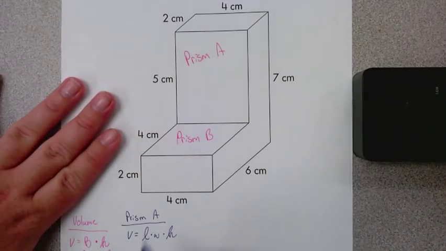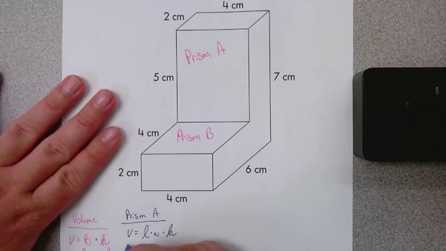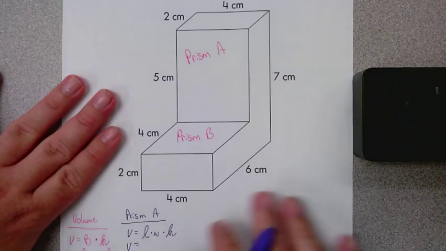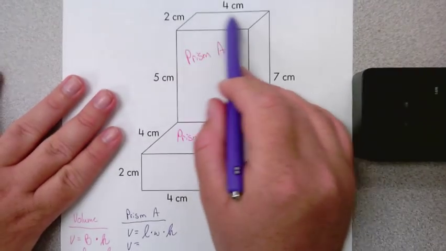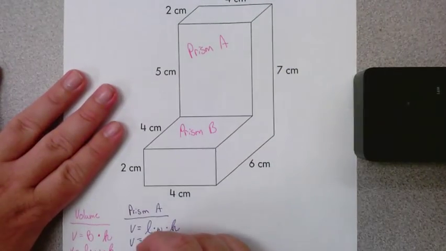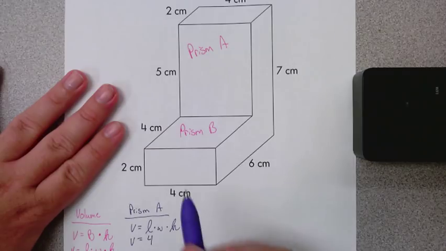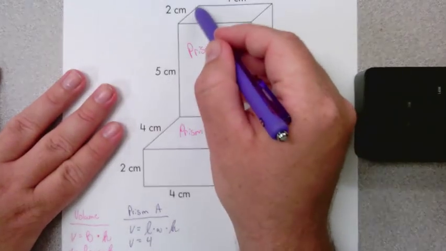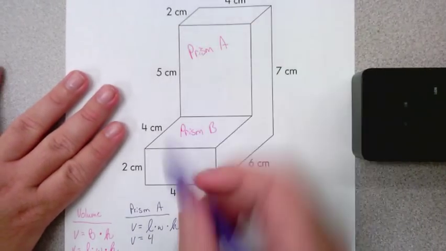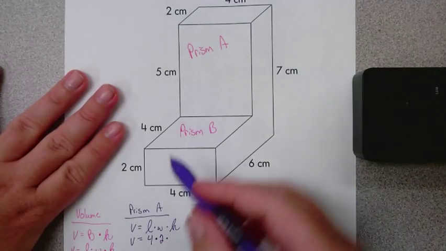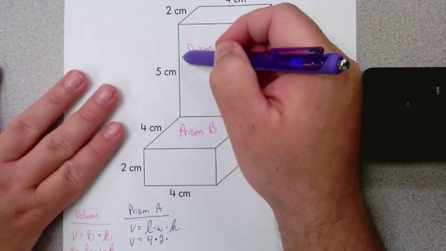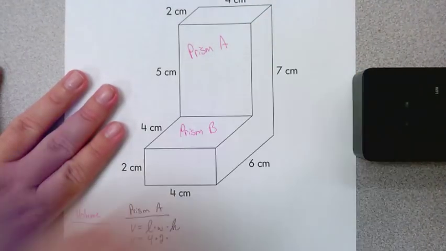And then I'm going to look at my model, and I'm going to start filling it in. So my length is 4 centimeters. So I'm going to have 4. My width is 2 centimeters right here. So I'm going to have times 2. And then my height is 5 centimeters.